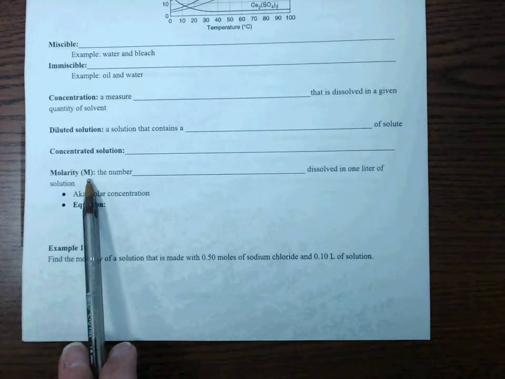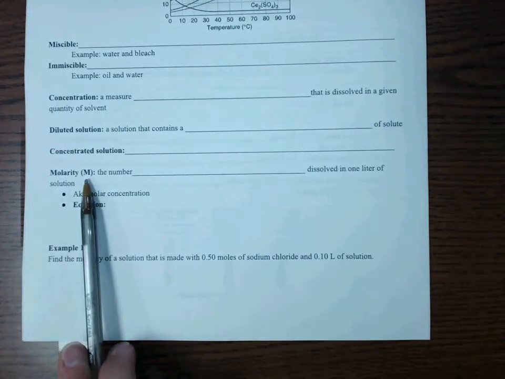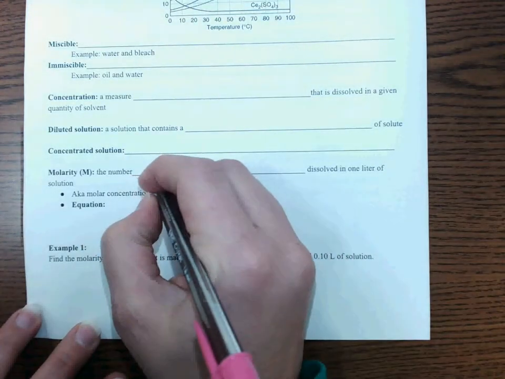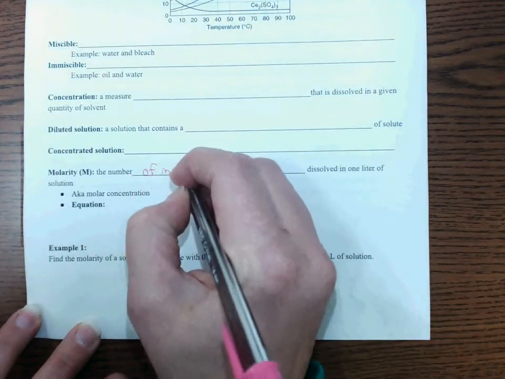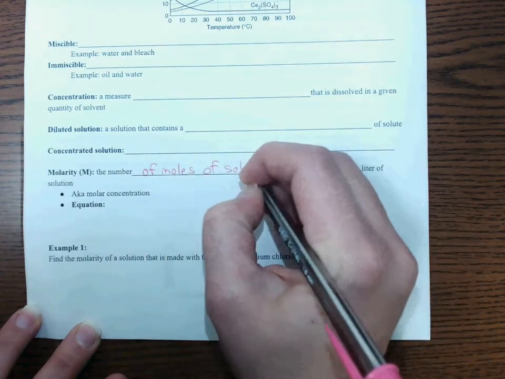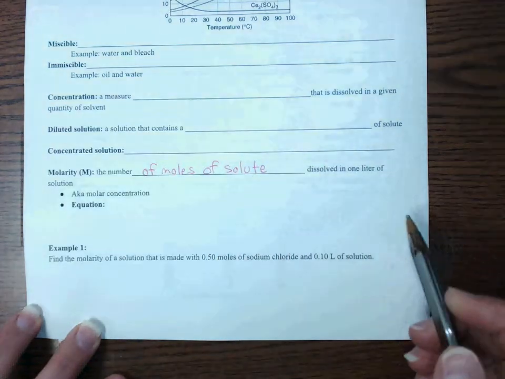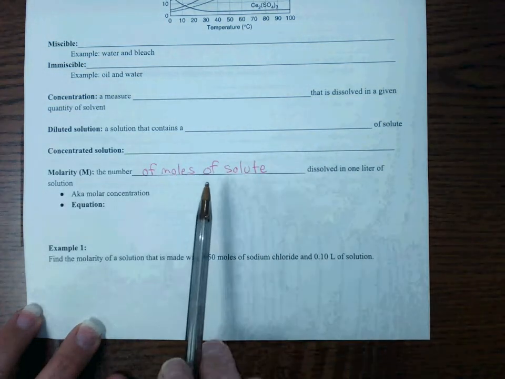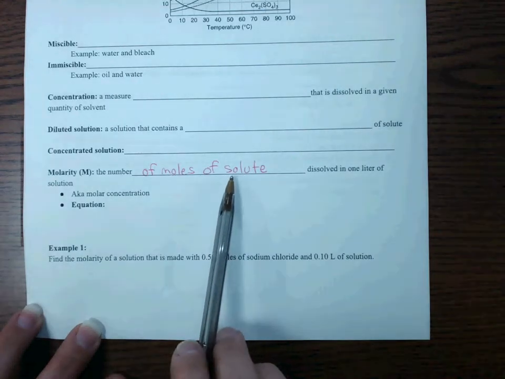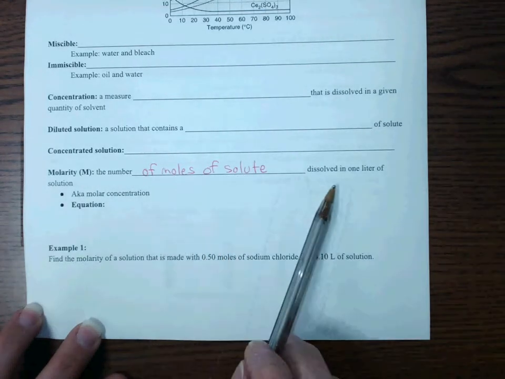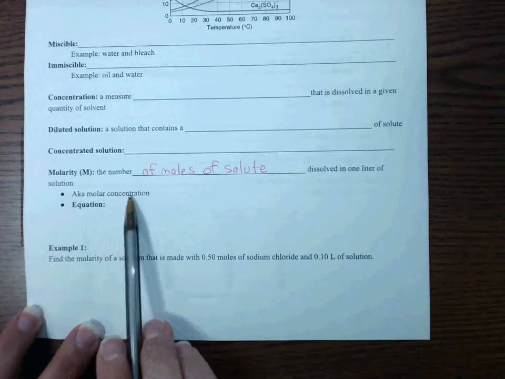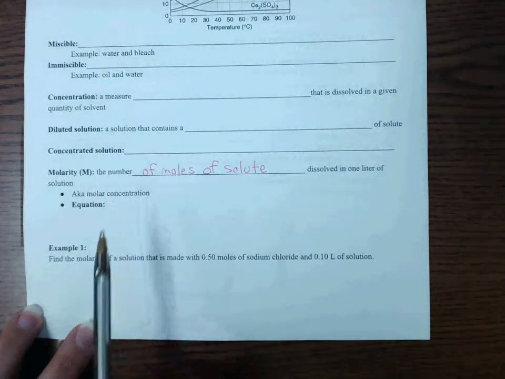Molarity is abbreviated with a capital M. And molarity, by definition, is the number of moles of solute dissolved in 1 liter of solution. So whatever is being dissolved, typically this is the solid, how many moles of that per liter of solution. Now sometimes this is also called molar concentration, but it's referring to the same thing.